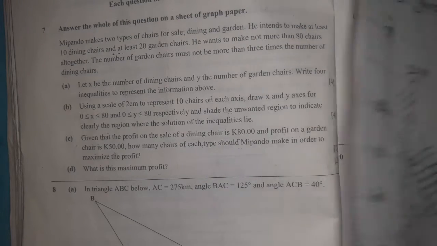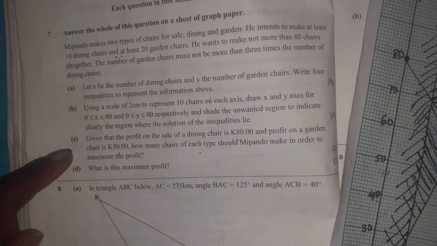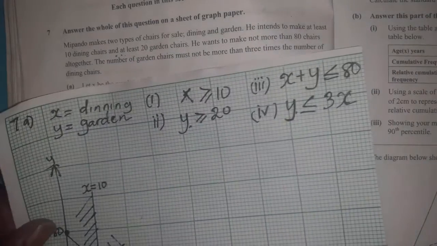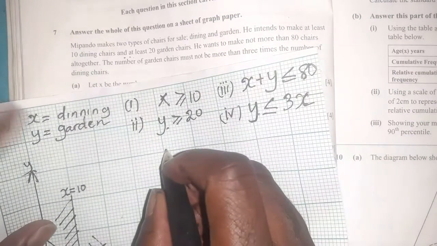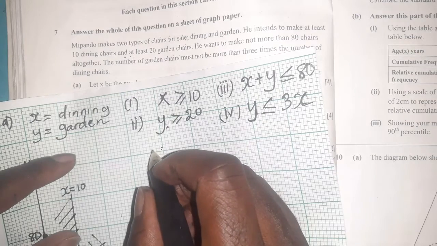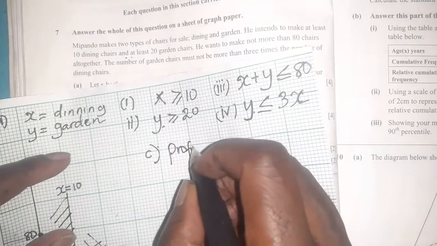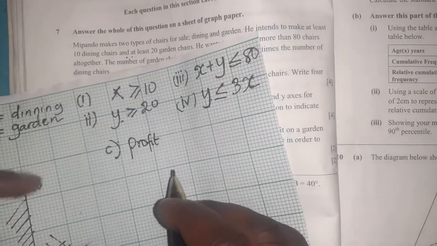So how do we write our objective function? And what question is this? This is question C. So I can clearly put here, okay, I'm going to say C. I'll write profit. This is our objective function.